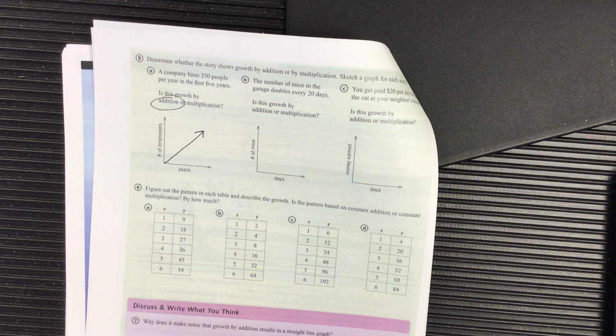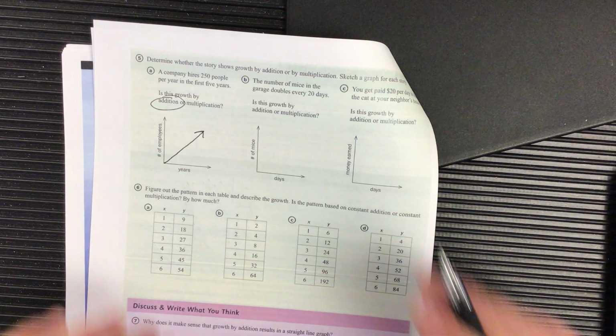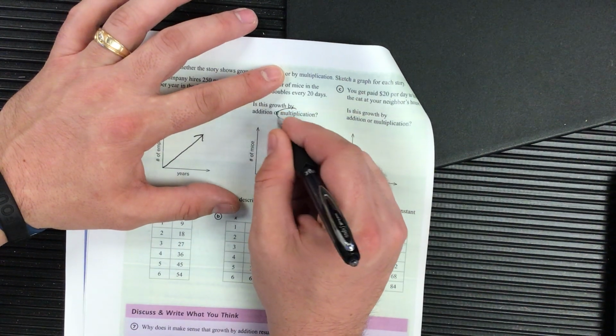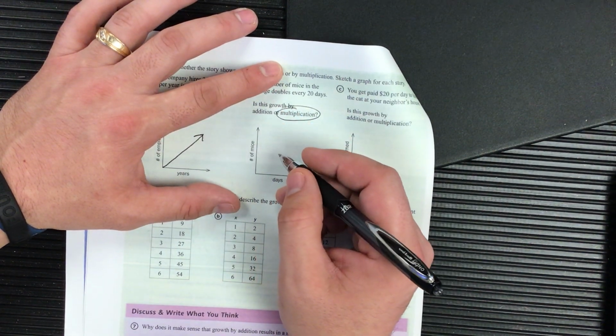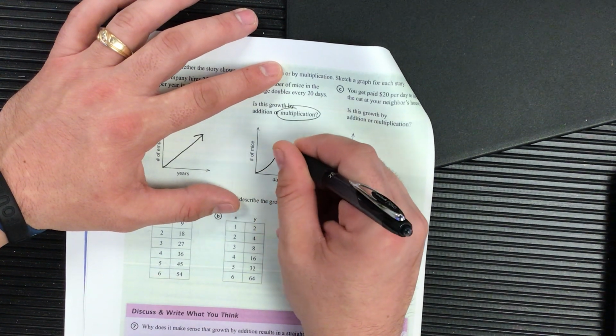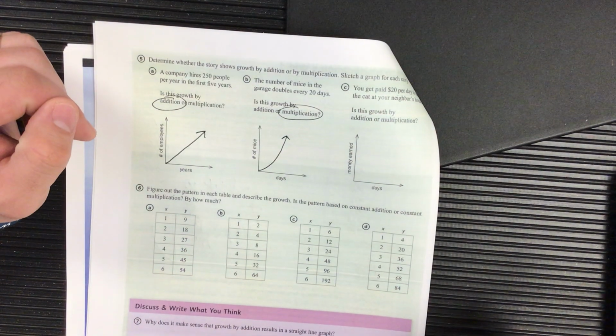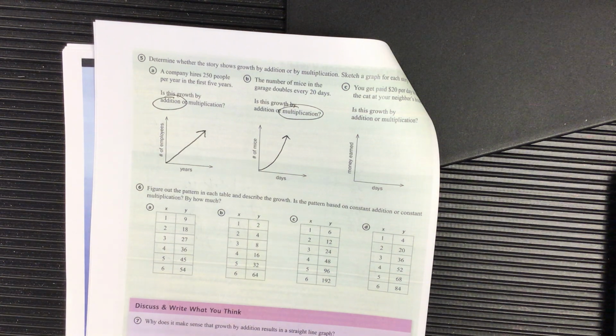B. Kira, I'll let you go first on this one. Multiplication. Why? Because it doubles. It's not adding. Times 2, times 2, times 2, times 2. It's going to get up there in a hurry. Well, hopefully everybody's thinking that.